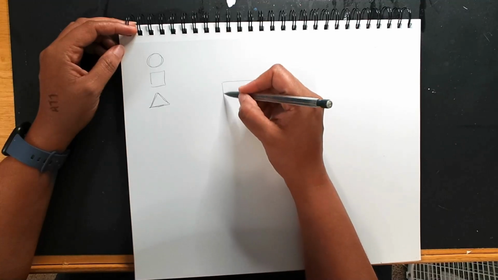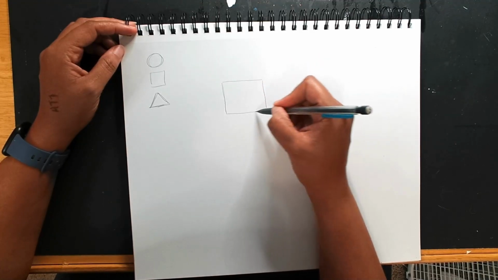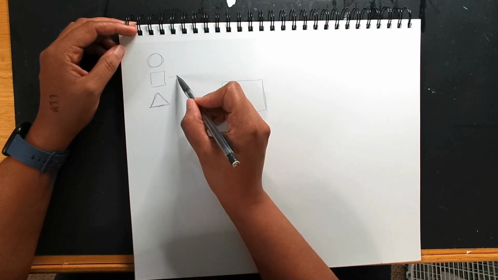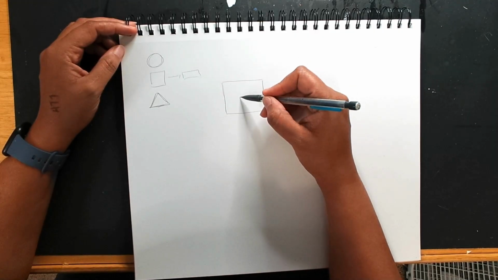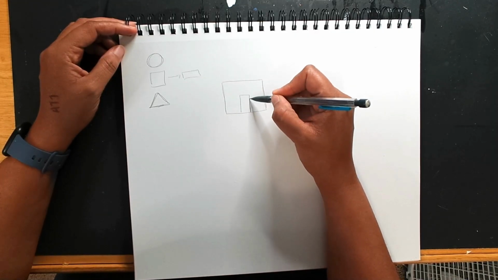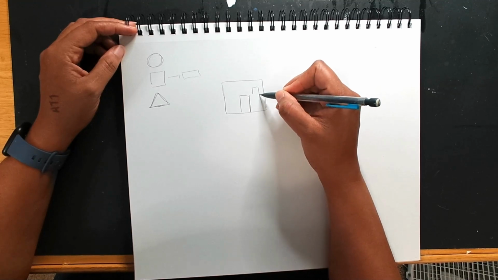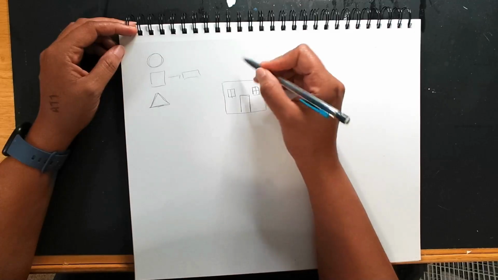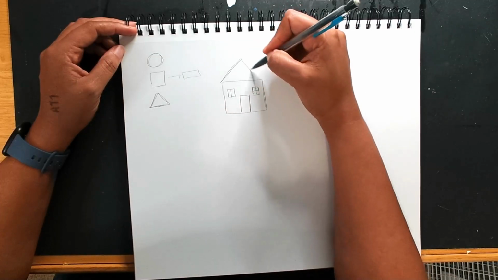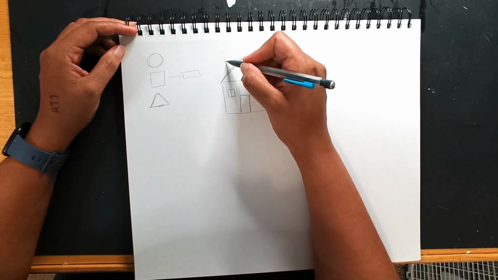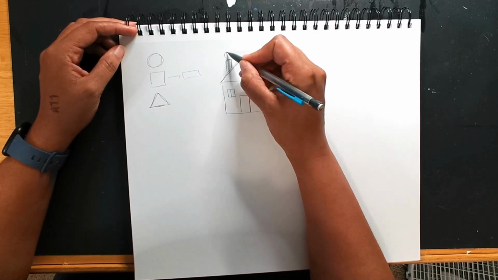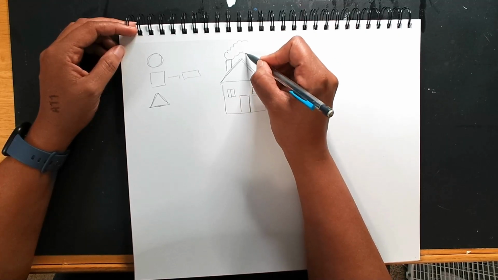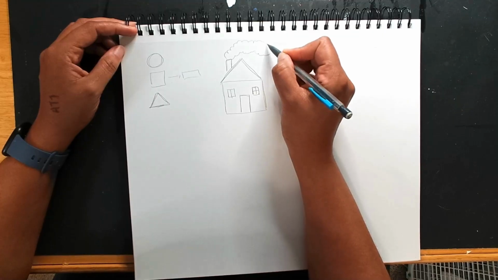They're going to do a square for the body of the house. If they've learned secondary shapes, such as rectangles, they draw a rectangle for the door and squares for the windows. A triangle for the roof, and a rectangle for the chimney, even though in Florida, or the South, we have no chimneys.